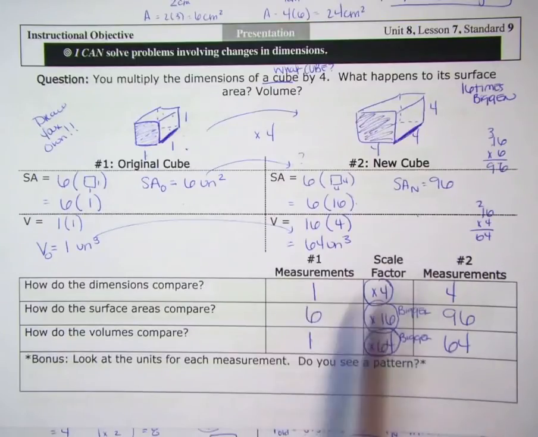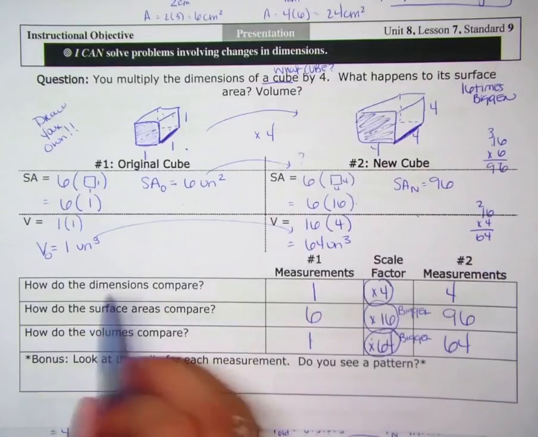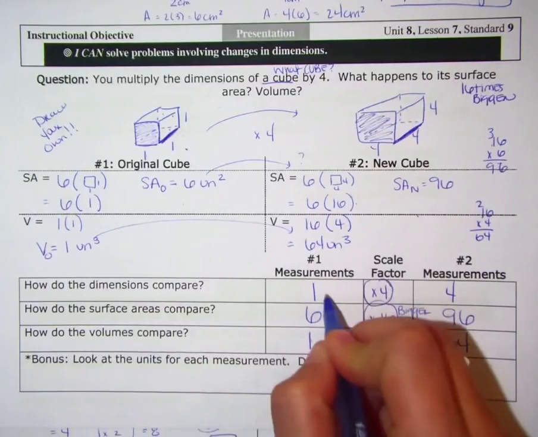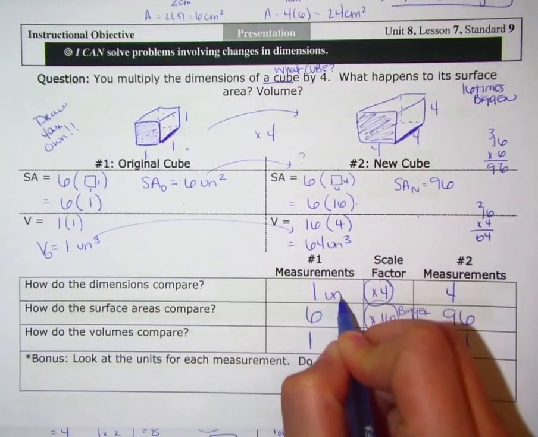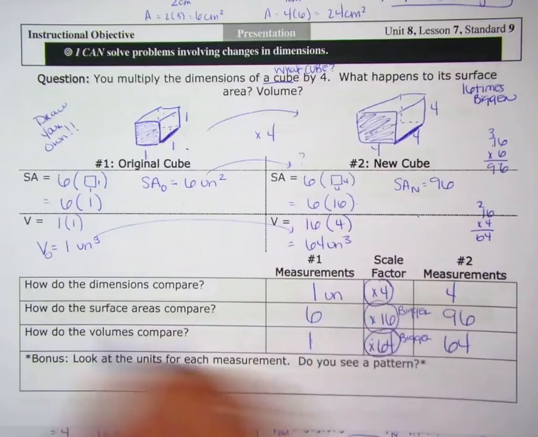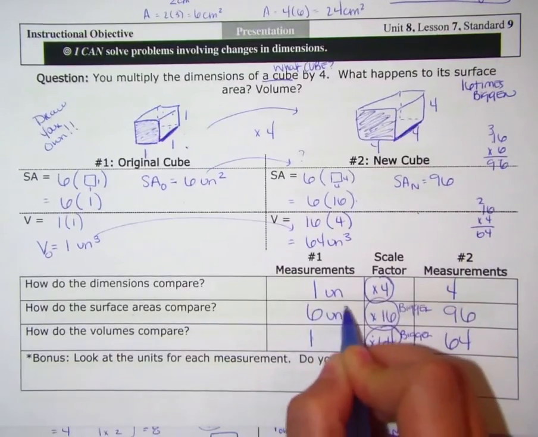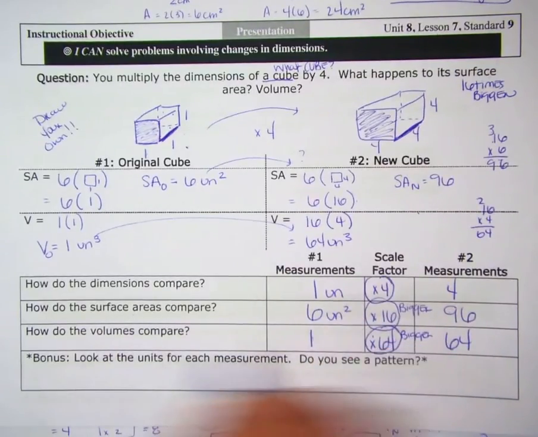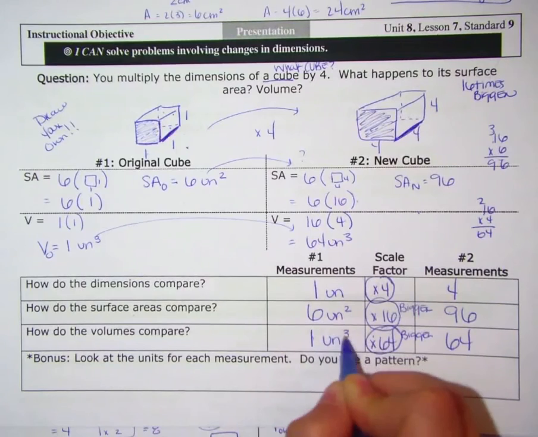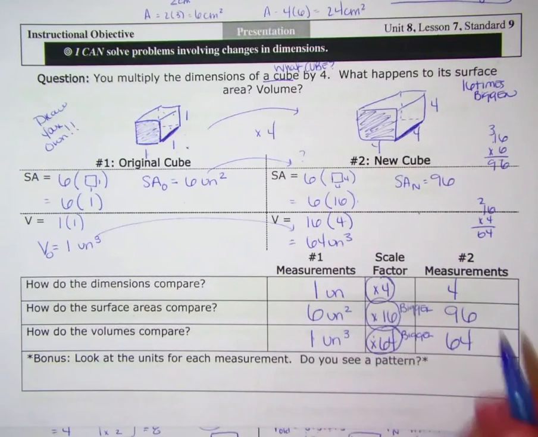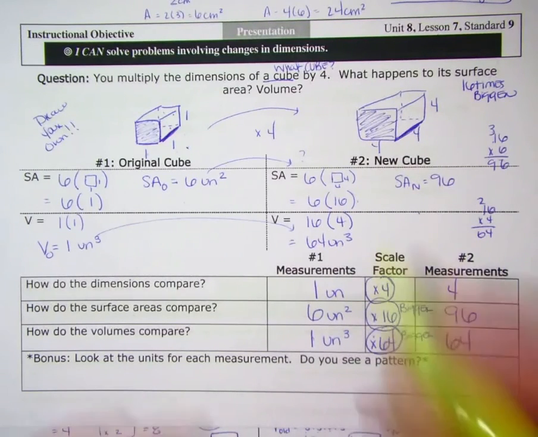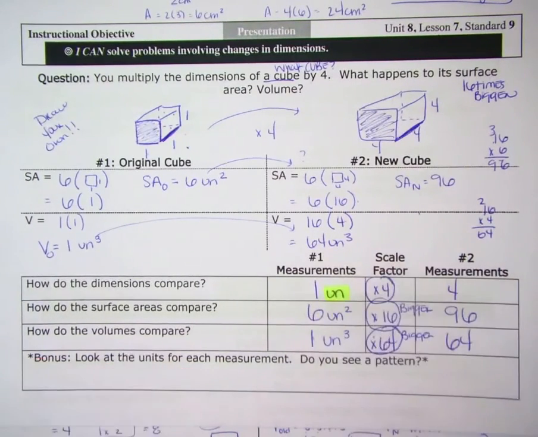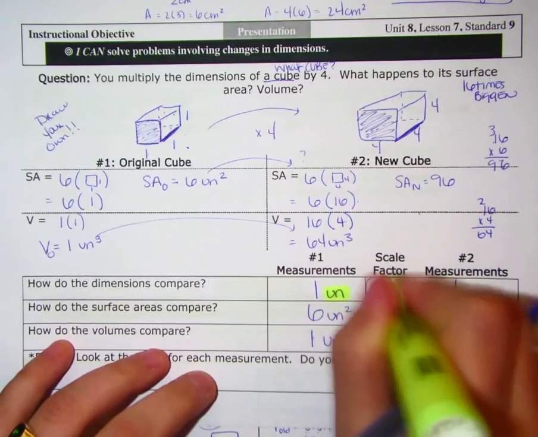Now, this is a little bit of a bonus. Look at the units for each measurement. Do you see a pattern? When we're talking about the dimensions, it's 1 unit, right? Surface area is units squared, and volume is units cubed. So we're trying to look, is there a difference between this and this?